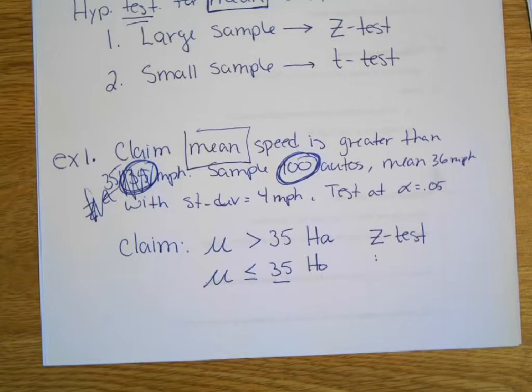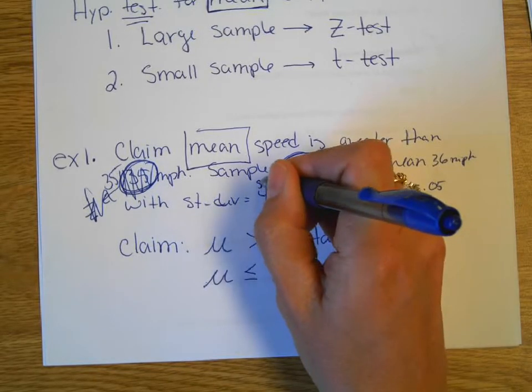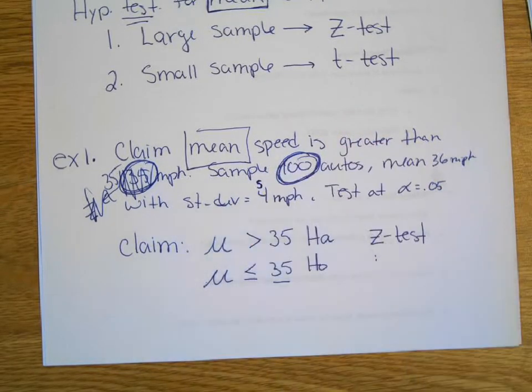Okay. They want a sigma. I don't really have a sigma, but what do I have that's close to sigma? The S. I have the sample standard deviation. We're allowed to, because these are approximates, put in the S, because that's the only standard deviation I know. So we're going to go with the 4 there. Sample mean, 36. Sample size, 100.